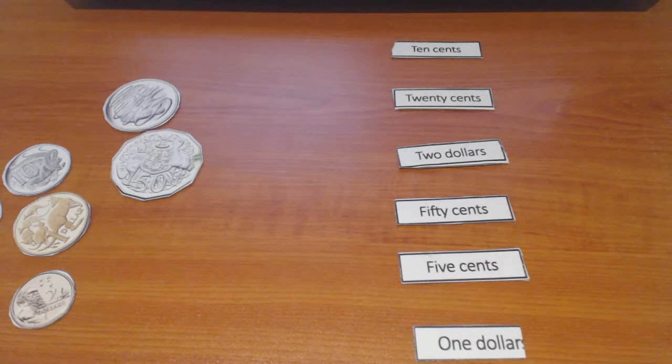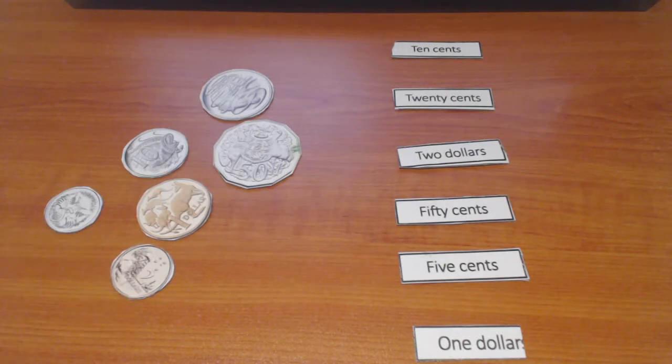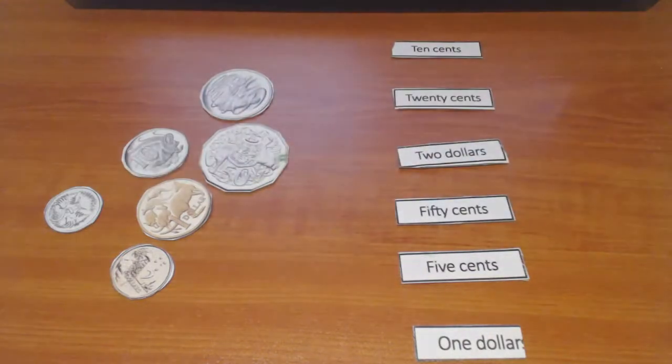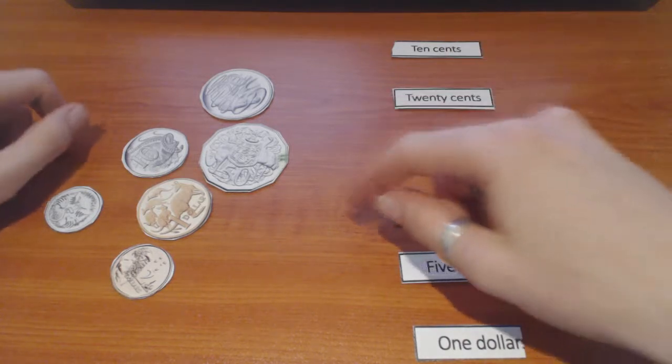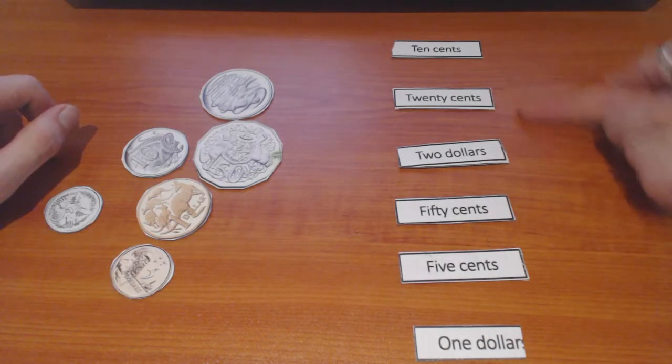Today we will be looking at financial maths, specifically the Australian coin and money system. Next lesson we'll look at notes, so this lesson we're just looking at these physical coins which we have down here. And for information for parents and teachers, this lesson is directed at Year 1 students as part of the Australian curriculum. With this activity, the task is to get students to link these coins over here to their spelled out names over there.